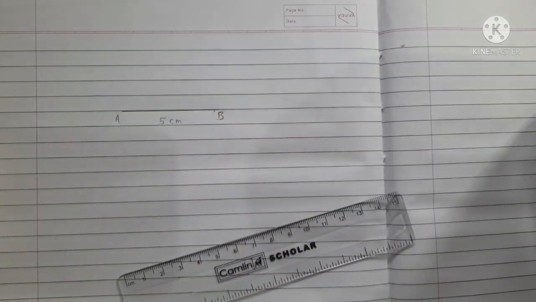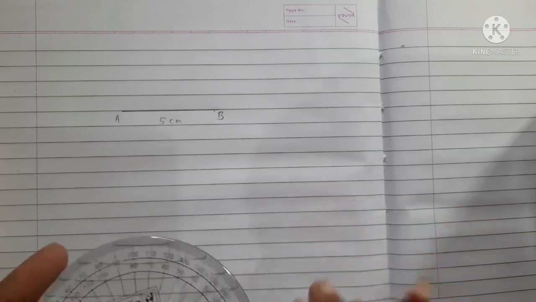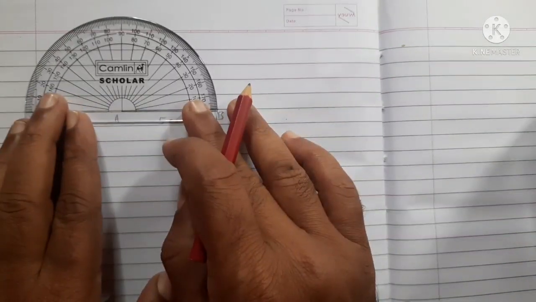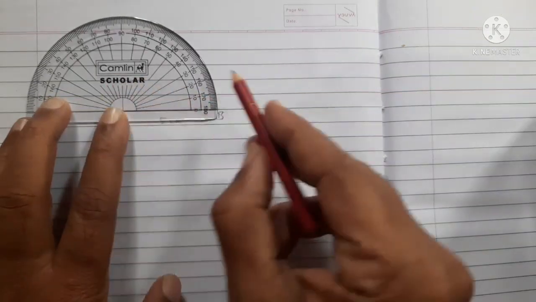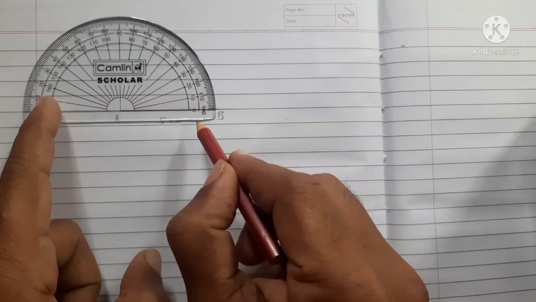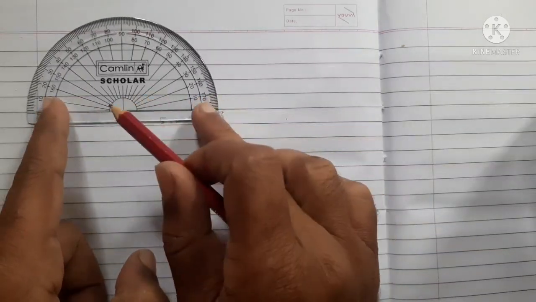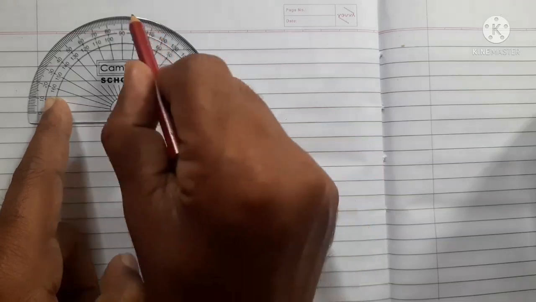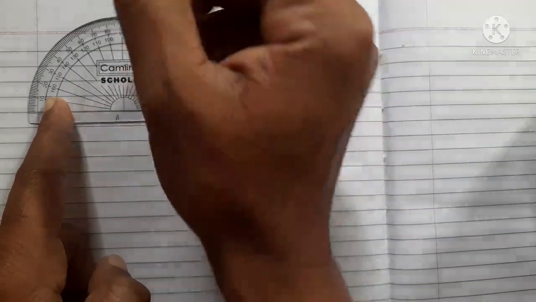Now take a protractor. The measure of angle A is given as 85 degrees. So put the center of the protractor on point A. Read from 0, 10, 20, 30, 40, 50, 60, 70, 80 and 85.